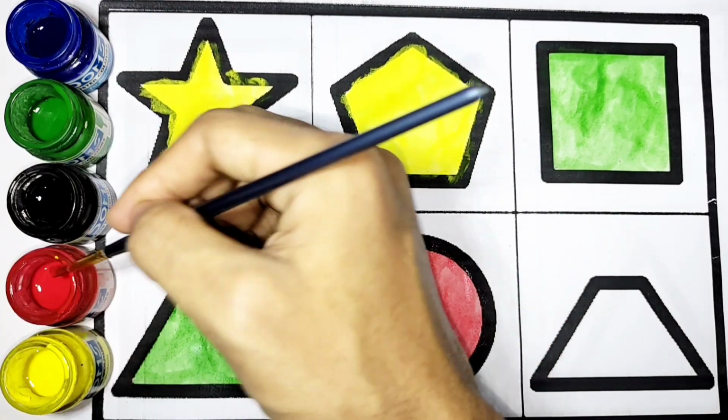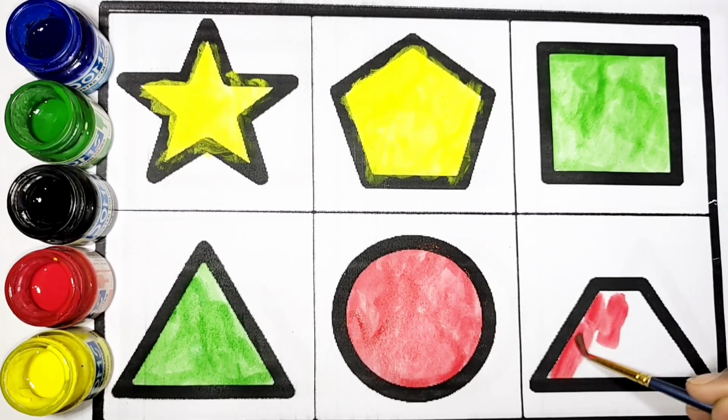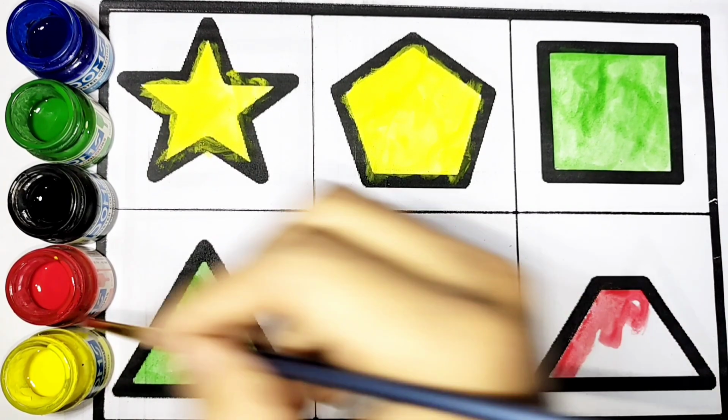The last one is trapezoid, the shape of trapezoid. Now we are coloring trapezoid.